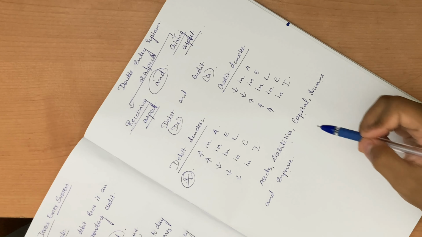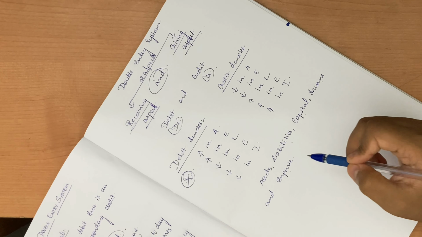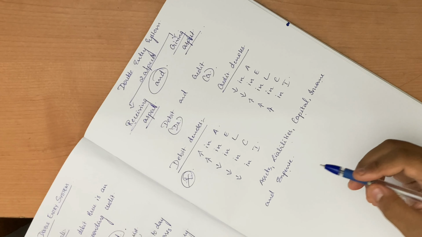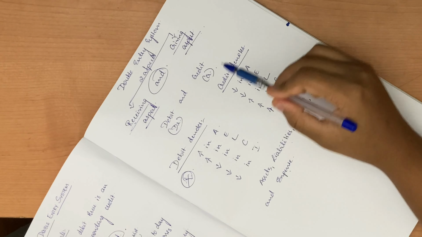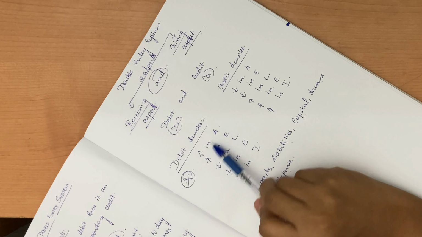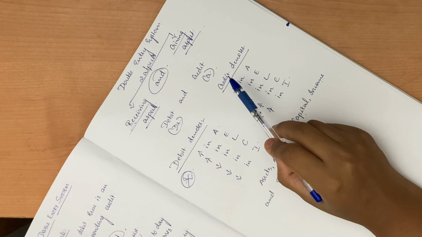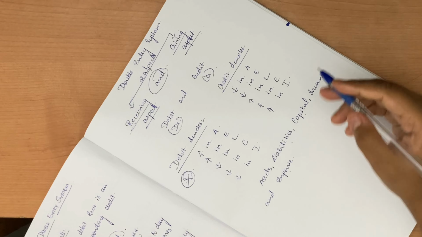So whenever any transaction has to be recorded in the books, it will fall under one of these elements. If you learn this, you will know which part of the transaction has to be debited and which part has to be credited. That's it.